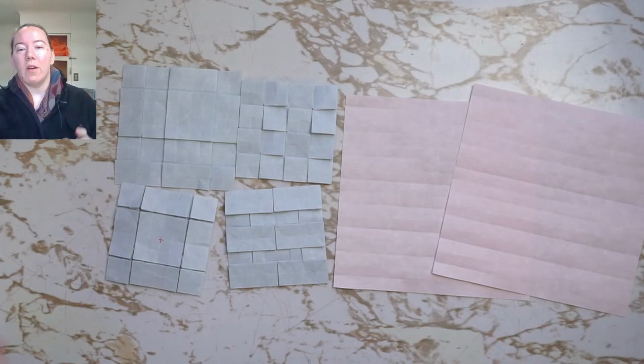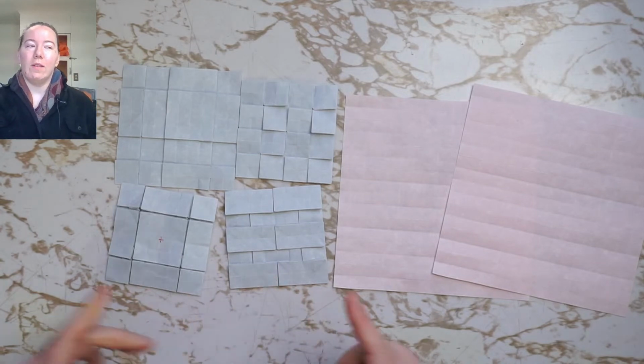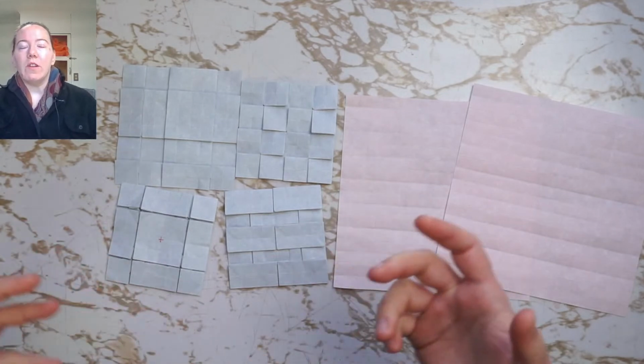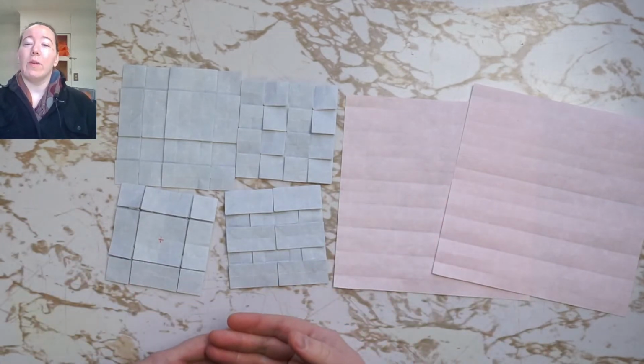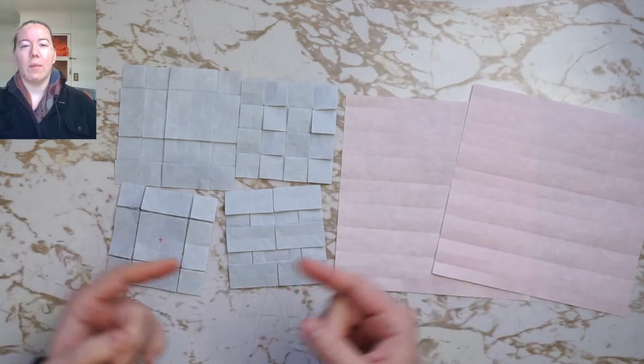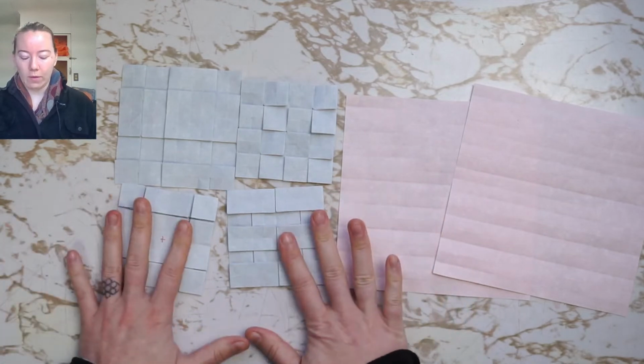Today we're going to talk about square pleat intersections. So this is an exploration of the options that you have instead of doing a closed square twist when you have four mountain folds coming together all into a single point on a square grid.